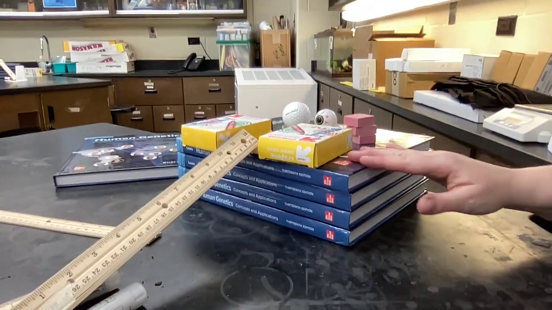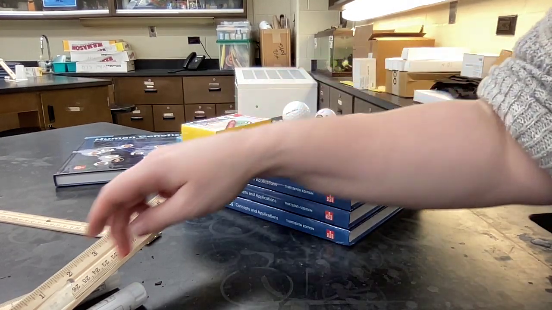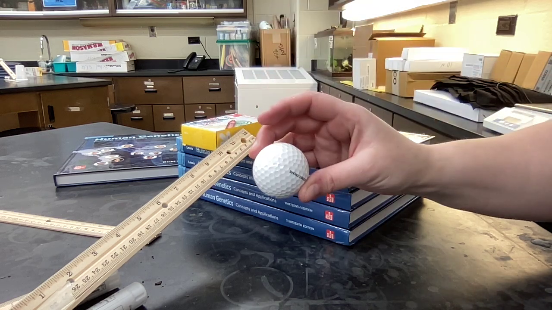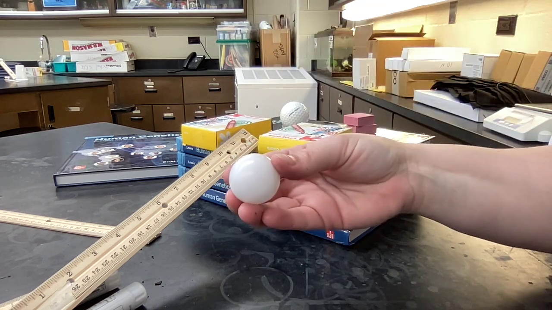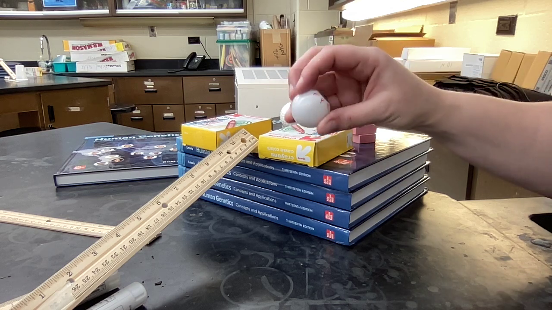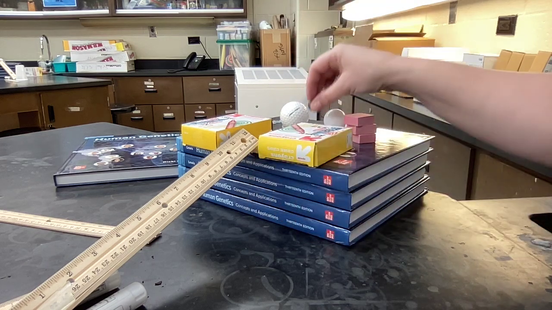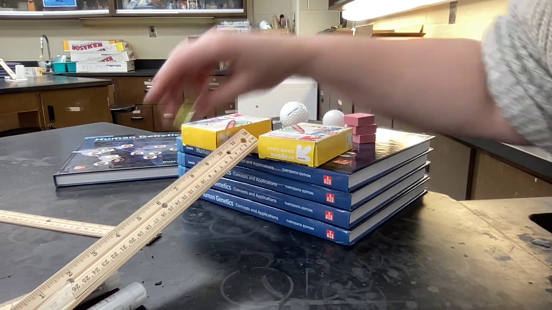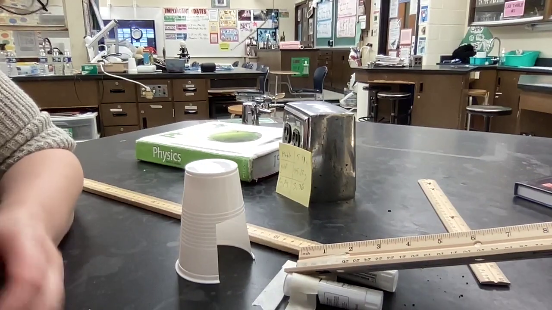So it starts up here where we have our ramp. It's a ramp set up on some textbooks. And then we have our three balls. We have a golf ball, a ping pong ball. It's a different kind of ping pong ball. It was the only kind I had. It was a small Halloween one. And then a marble. Now, as the ball starts at the ramp, it'll roll down into our setup down here.